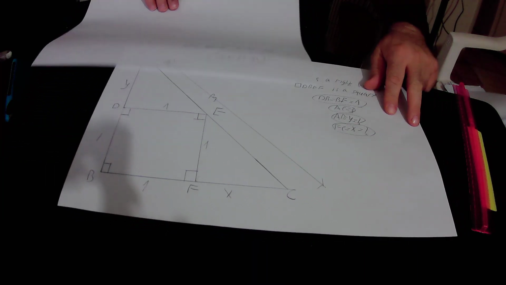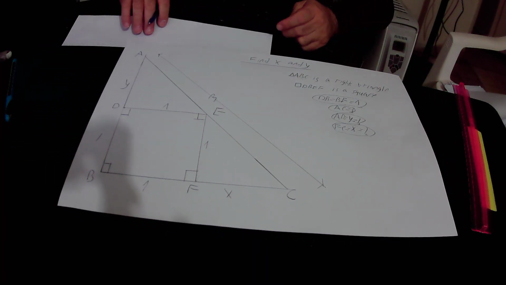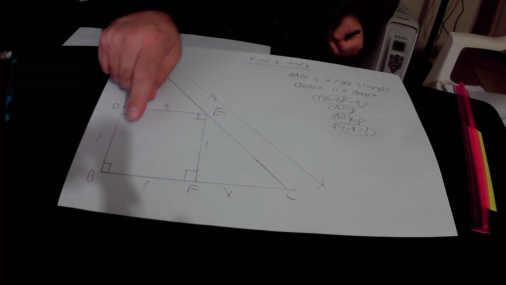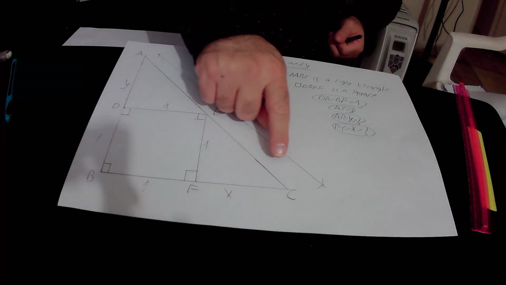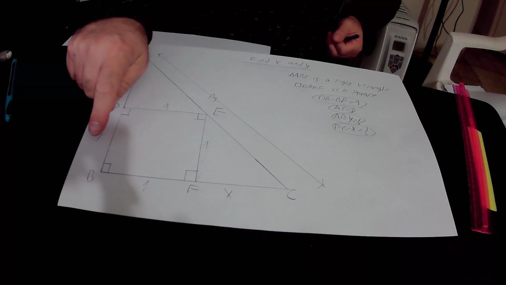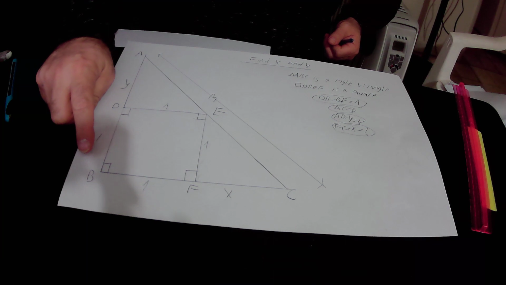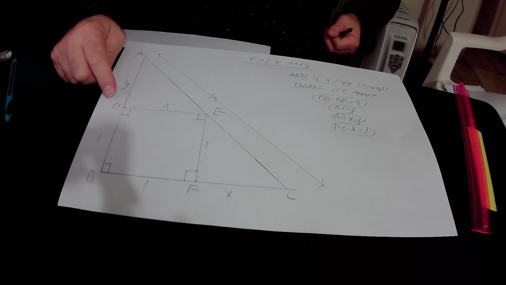But as you see from the drawing, BF is part of the straight line BC. And we know that BF is parallel to DE.